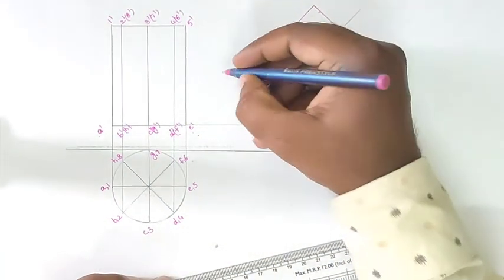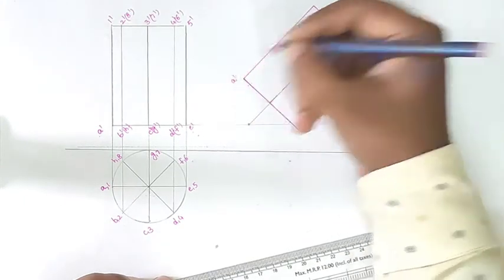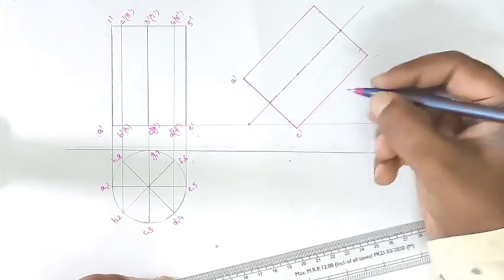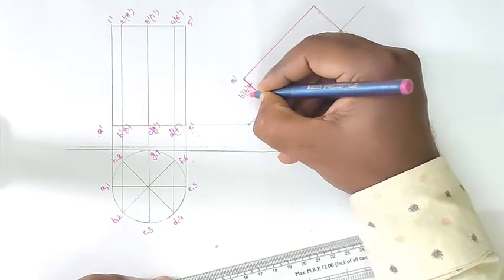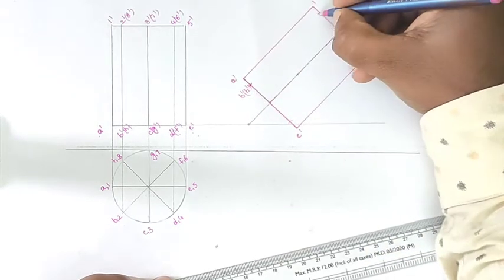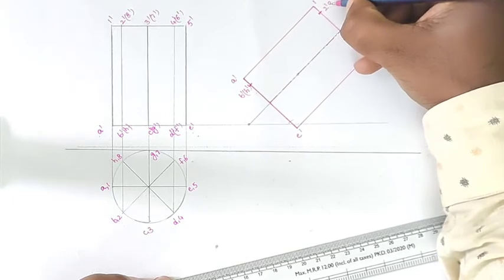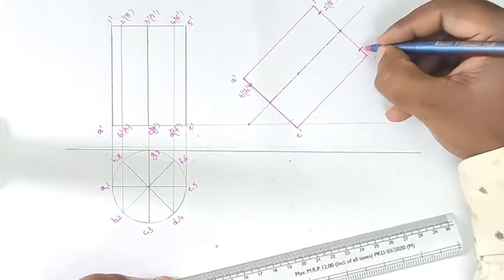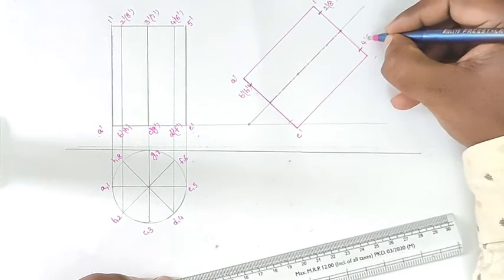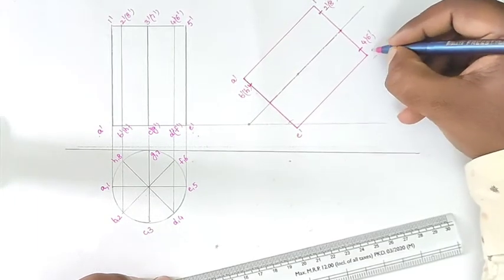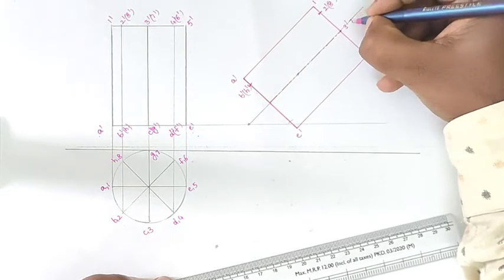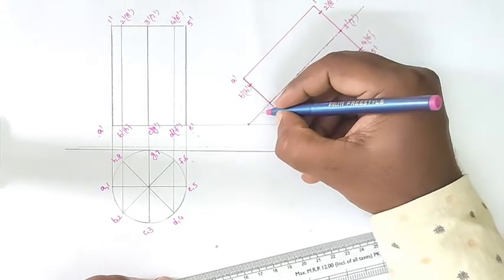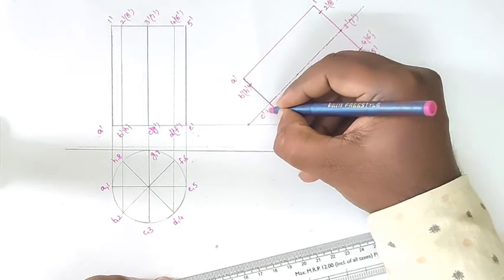Here I am locating A dash, and here E dash. Here this one is B dash, H dash, and here 1 dash, and this one is 2 dash, 8 dash, and this is 4 dash, 6 dash, and this point is 5 dash, and at the axis line we will get 3 dash, 7 dash, and this one is C dash, G dash point.